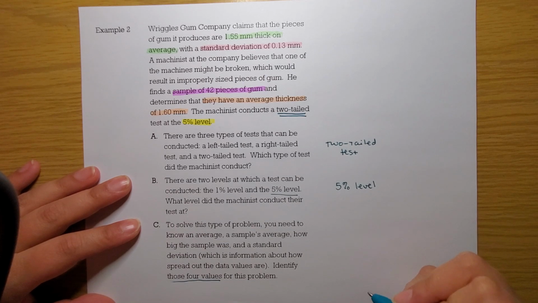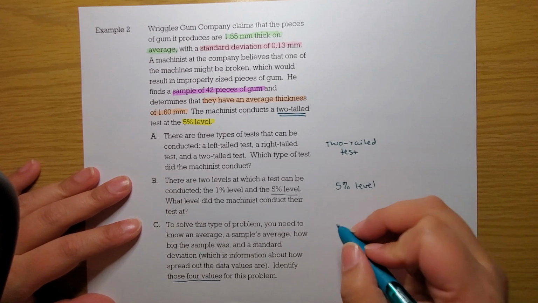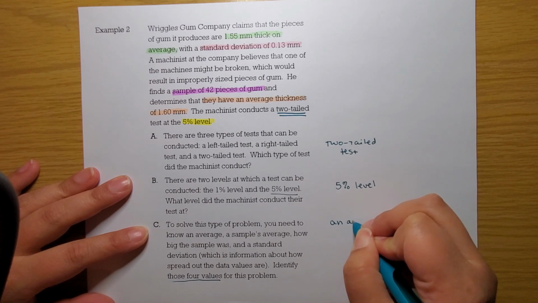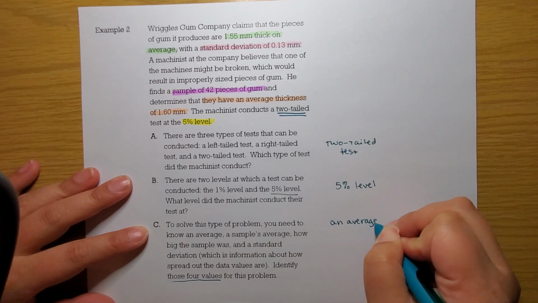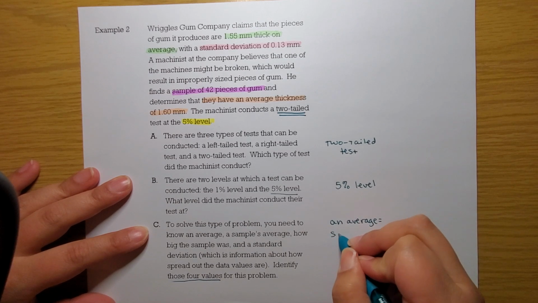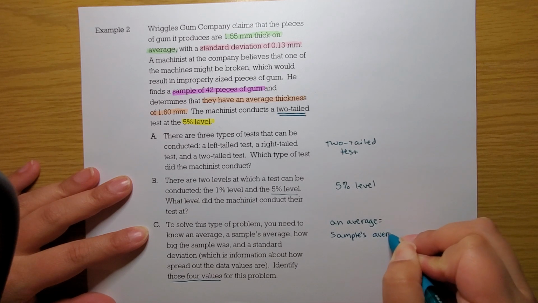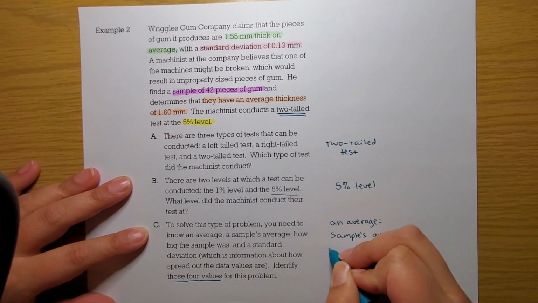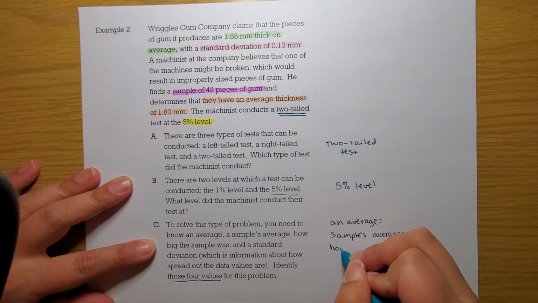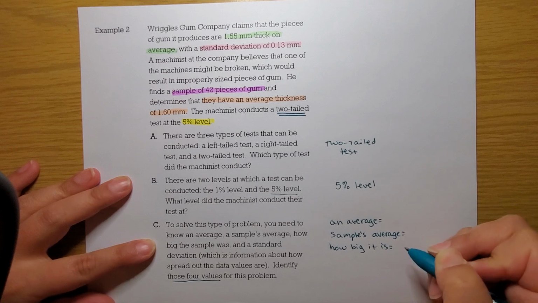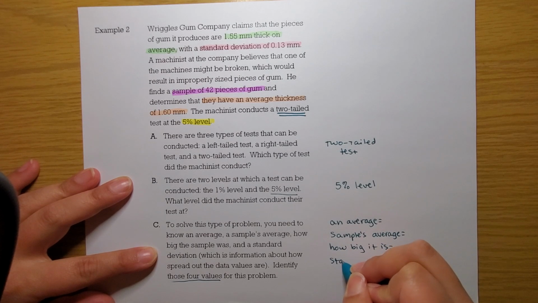Okay, so what I'm going to do is I'm going to write them out on the sides, kind of like an answer bank here. I need to know an average, a sample's average, how big the sample is, and a standard deviation.